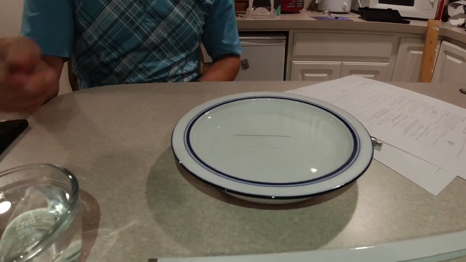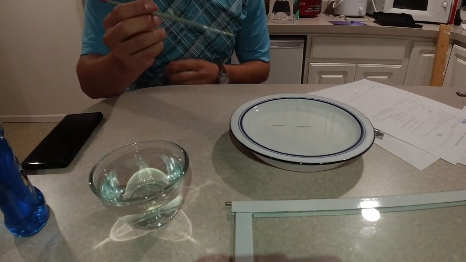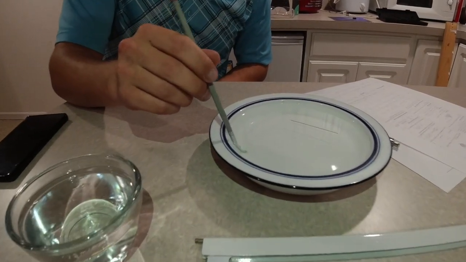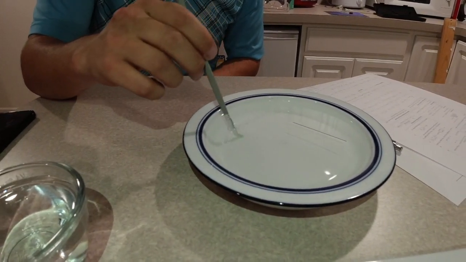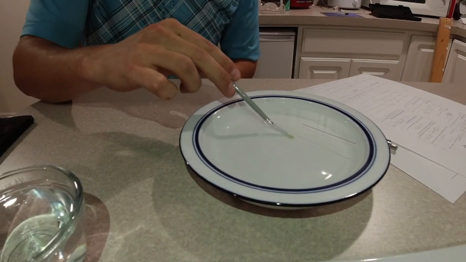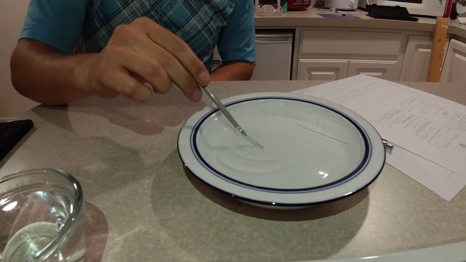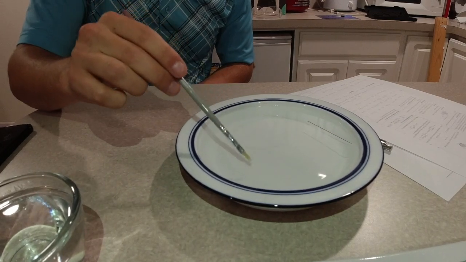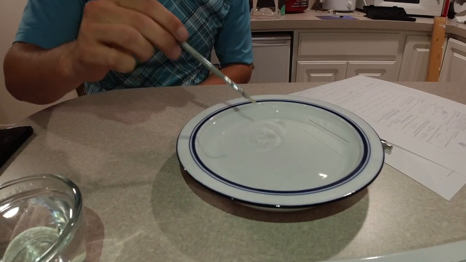So we're using a surfactant of Dawn dish soap, and you can see that when it's added to the water, it eventually will change the surface tension of the water.